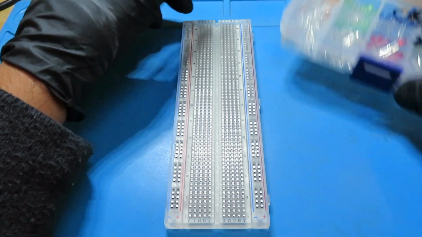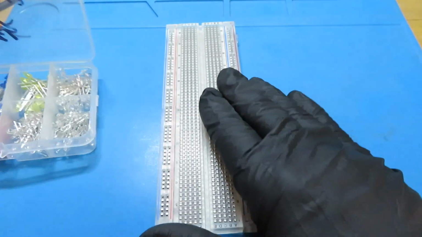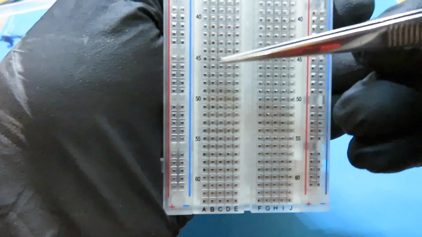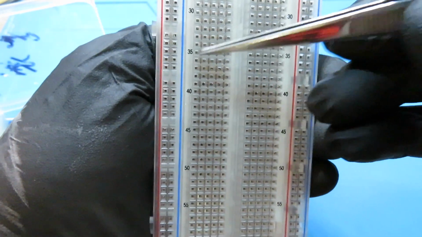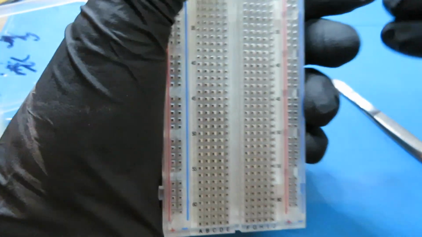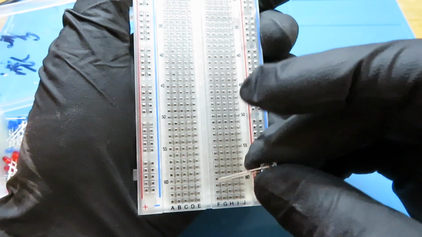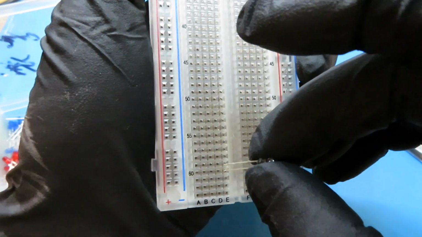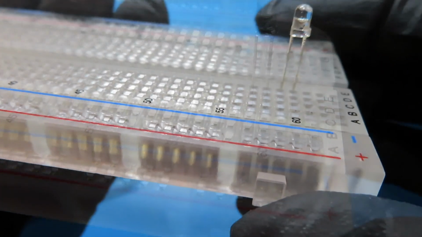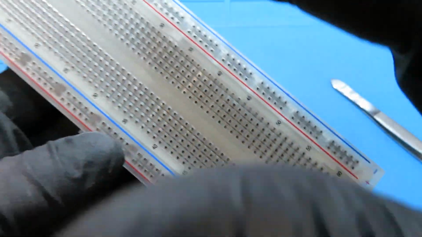So let's finally place the LEDs on the breadboard. We can use the numbers on the breadboard as a reference for our rows. So I'll be placing the anode of the LEDs in the rows with numbers and the cathode in the subsequent row. I will do the same for all the other rows.